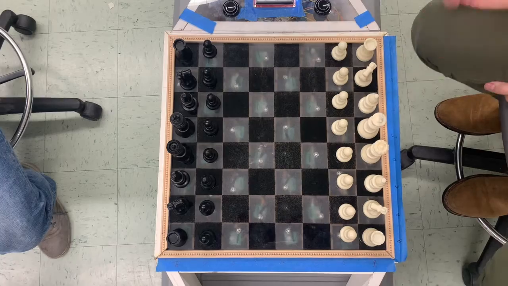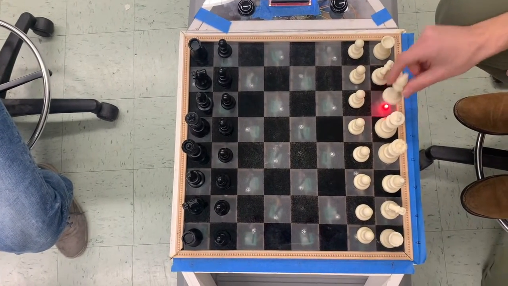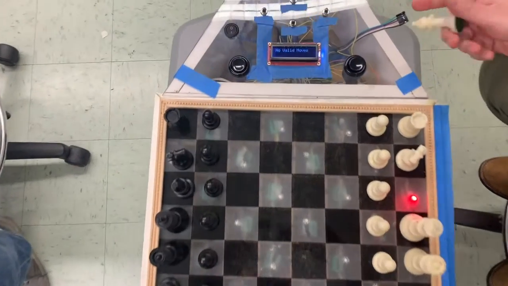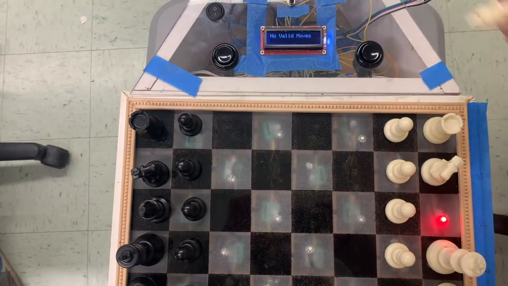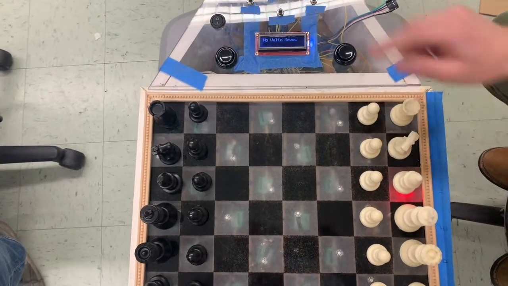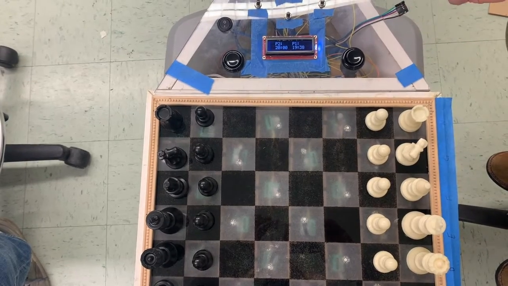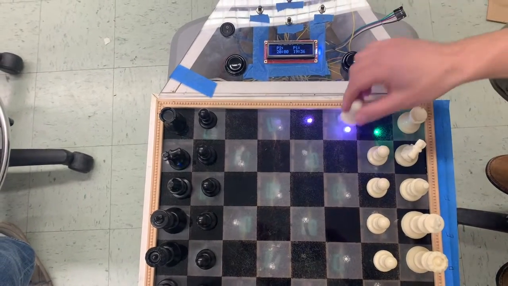So the final error message would be a piece that has no moves left, or no moves to make. So if I go ahead and pick up this bishop, you'll see that its origin space once again lights up red, and it's going to go ahead and say no valid moves on the screen. So to clear that, I'm going to have to go ahead and put my bishop back, and then end my turn again. And you'll see I'll just begin counting down my timer, and then I'm just free to go ahead and make any moves that I want after that.